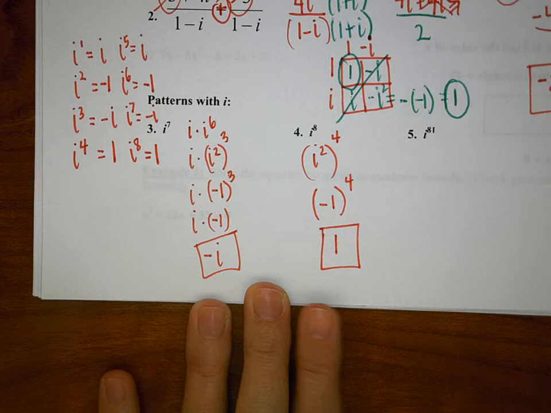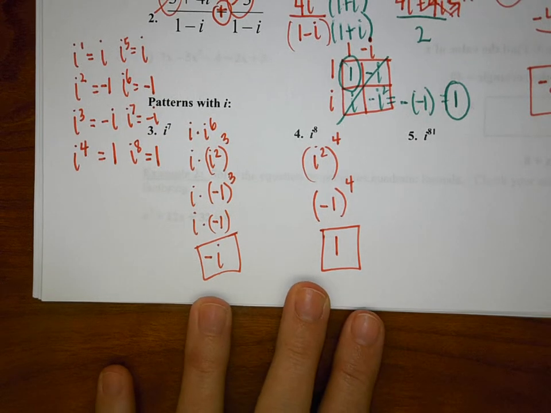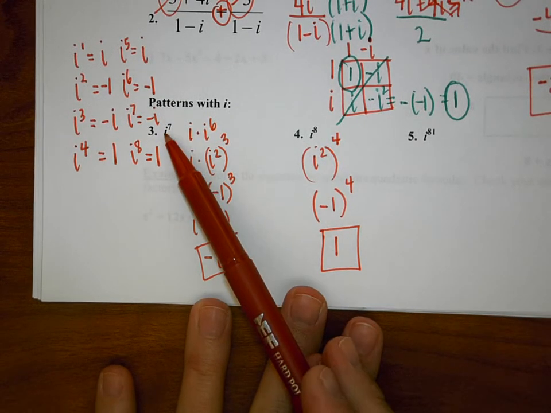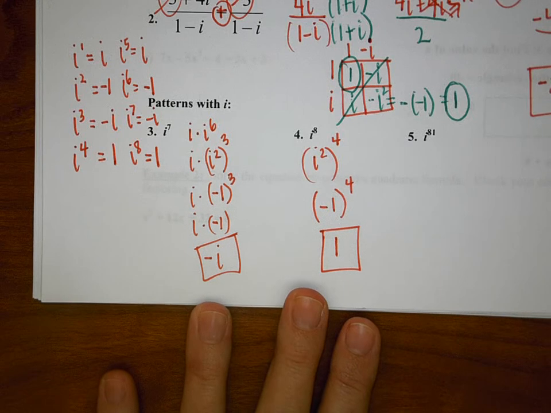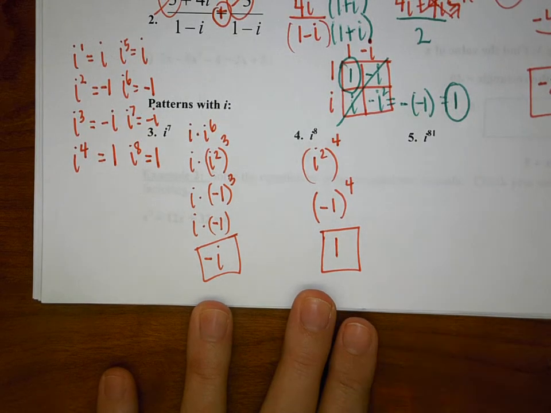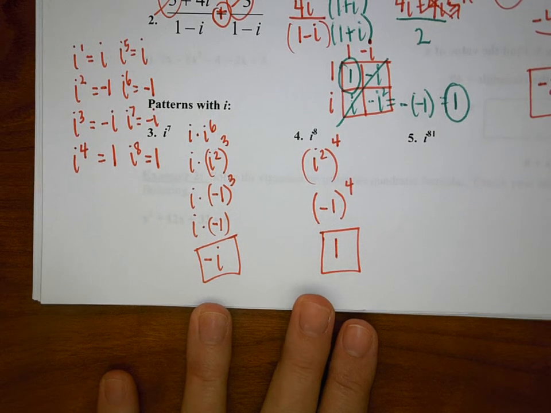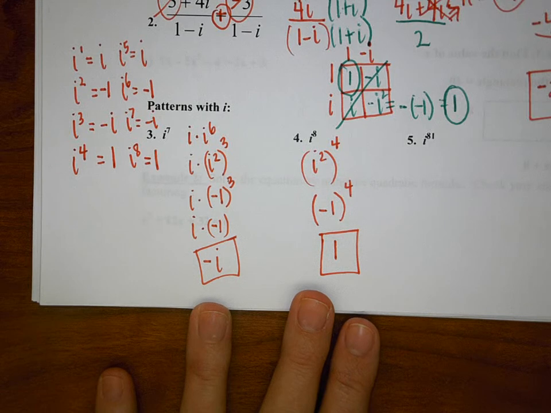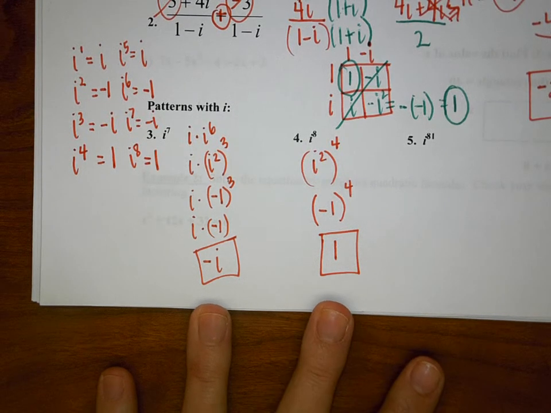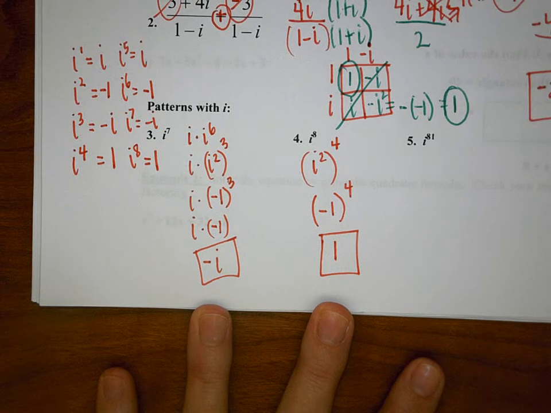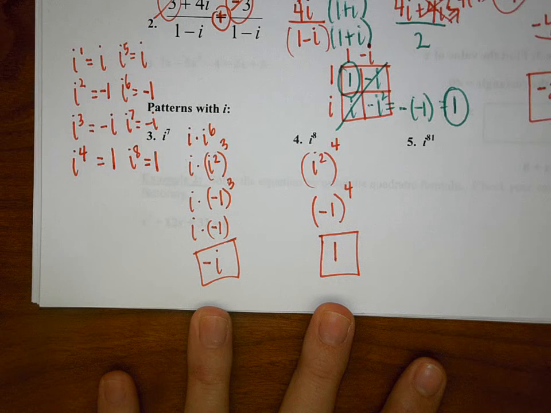So, what do you notice though with i's? If you have an odd power, your answer is going to end up being an i or negative i. And if you have an even power, your answer is going to be 1 or negative 1. Okay, do you guys want to try 5 on your own? Is your answer going to be 1 or negative 1 or i or negative i? i or negative i. Good. So right there you could eliminate some answers, right, if it was a multiple choice question.